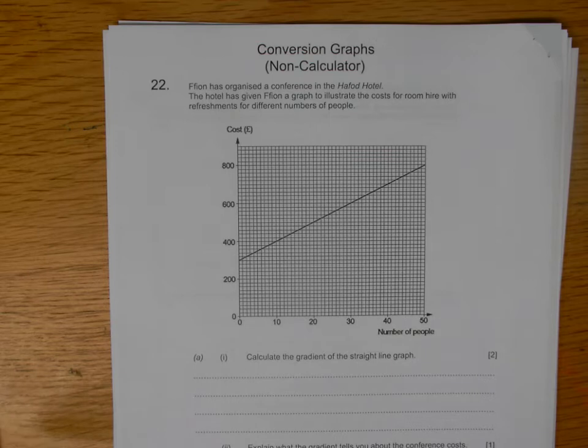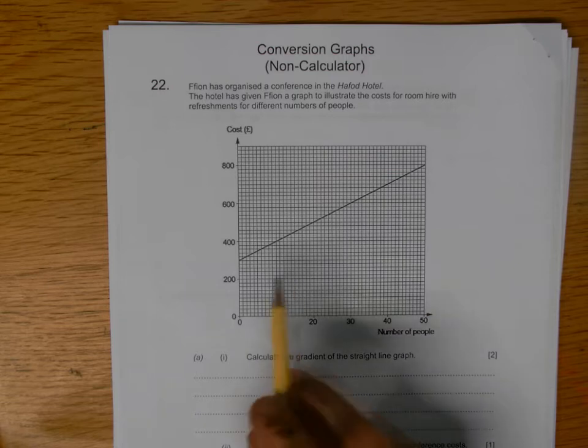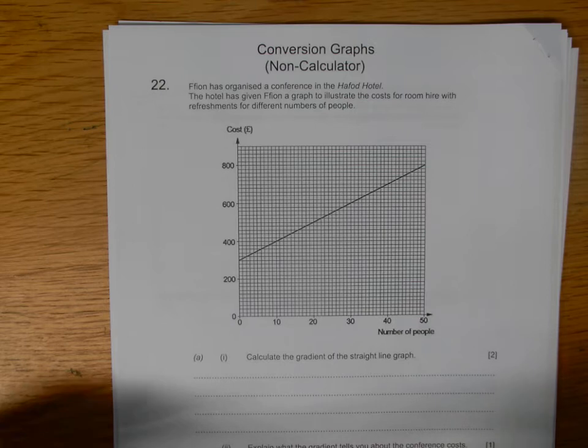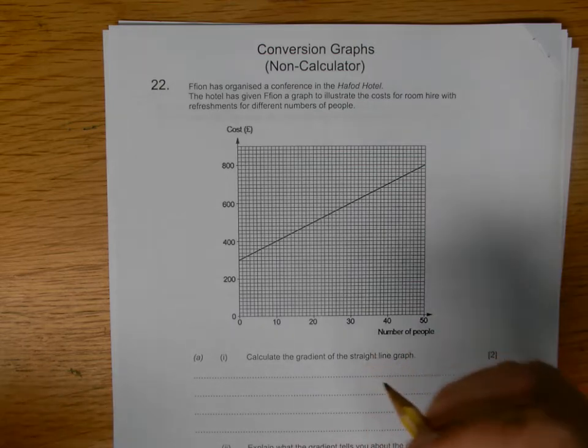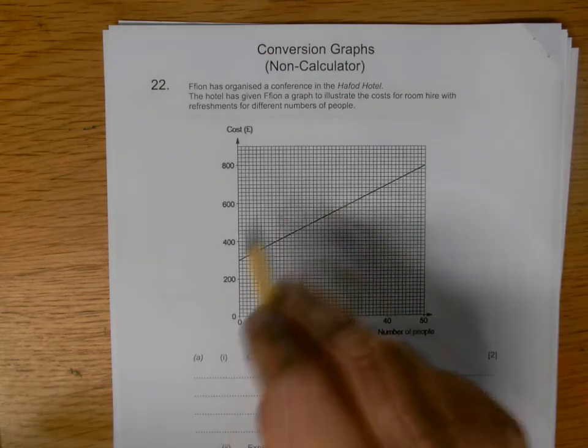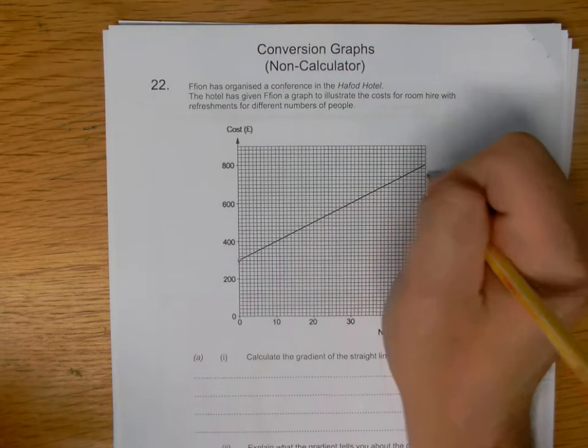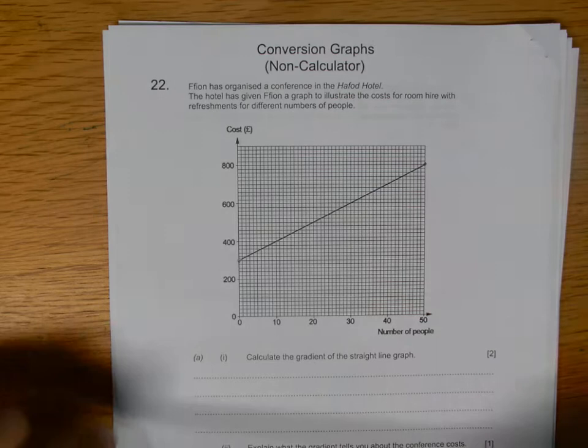Now remember when we did gradient in the velocity time graphs, we had to draw a tangent, didn't we? We needed a straight line to start with. Once you've got a straight line, you can do the gradient by forming a triangle. Now we've already got a straight line here, so you can simply construct a triangle, pick 2 nice points to start with, and I think looking at this graph paper here is quite difficult to read. I'm just going to pick the end points there because they are quite nice values anyway.